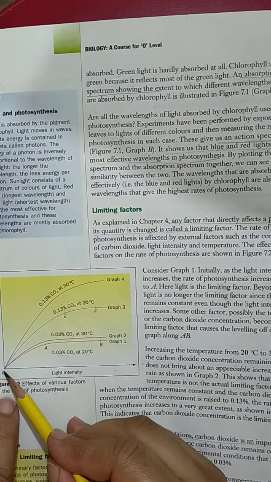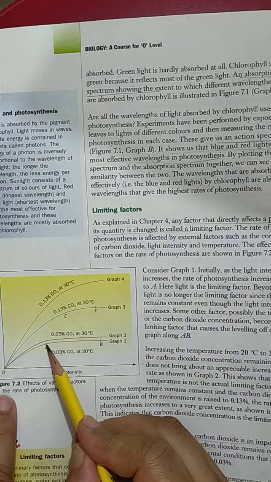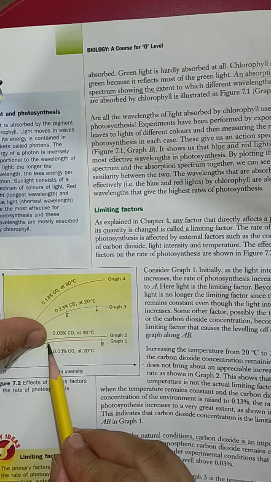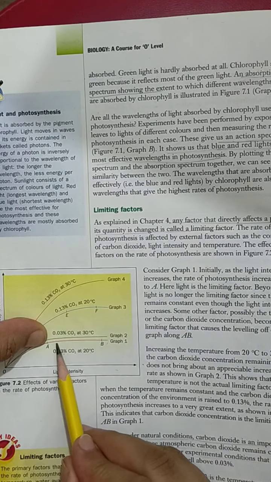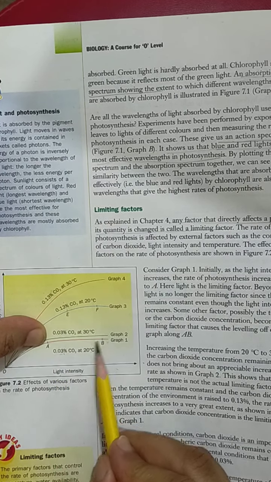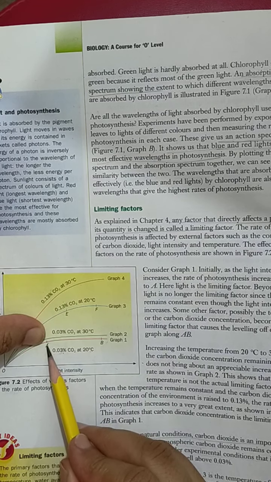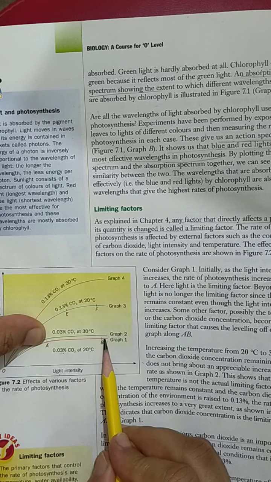When photosynthesis occurs, the rate of reaction will increase very quickly till this point A, and after this point you can find no increase, and the rate has become constant. So from 0 to A light was affecting it, but after A it has become constant.